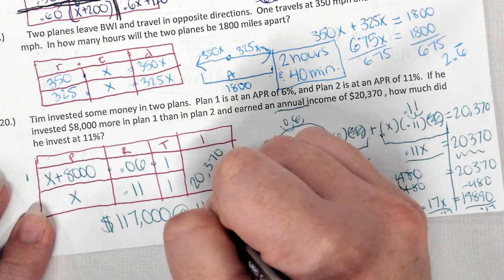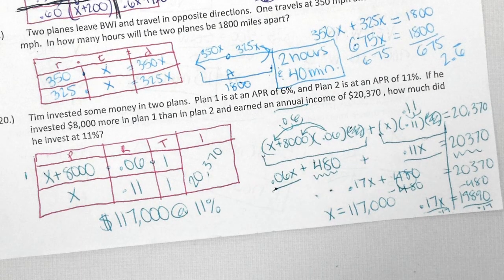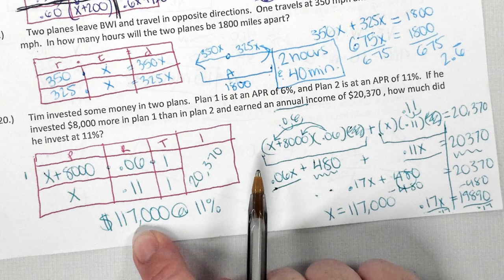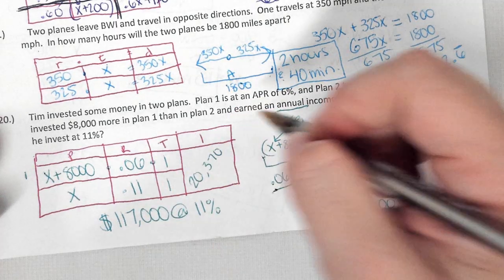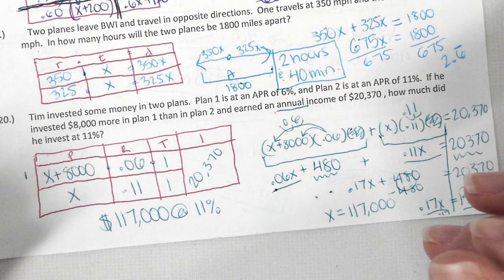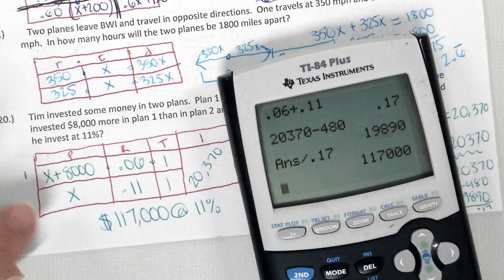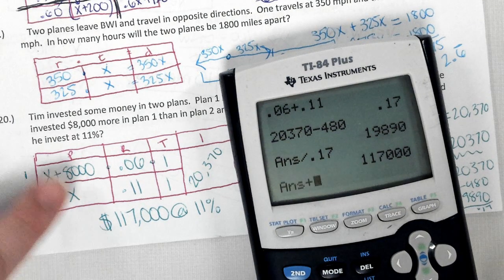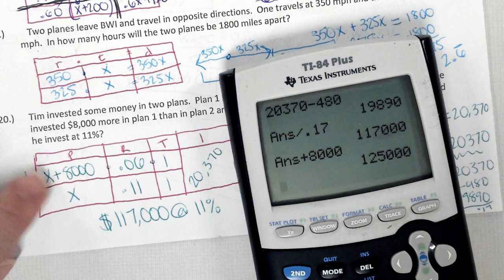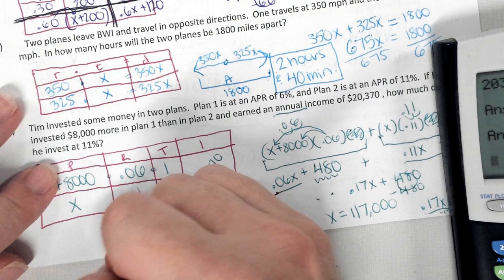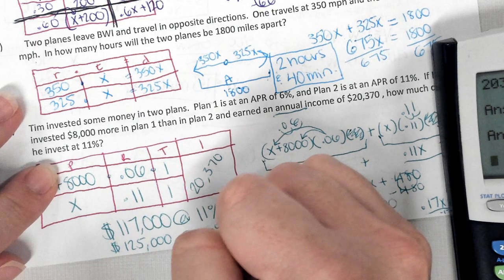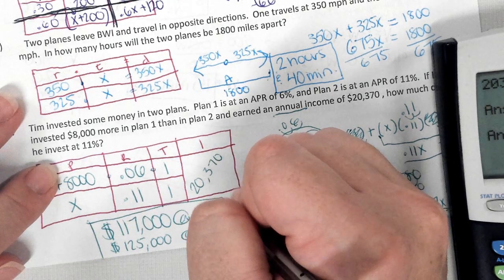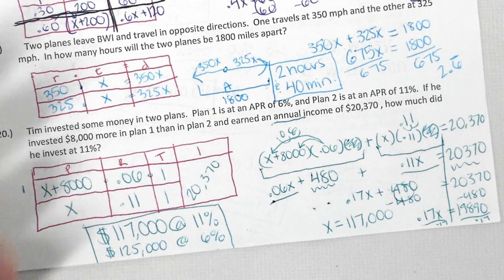at 11%. Now, what if the question was, how much did he invest at 6%? Would this be my answer? No, we would have to plug it in to find that answer. So we're actually going to do that. I know it didn't ask, but cough, cough, hint, hint on your test, it might be asking for the other one. So X is this plus 8,000. So it's 125,000. So like I said, I know it didn't ask for both, but you always have to read the question because it could be wanting the other one.